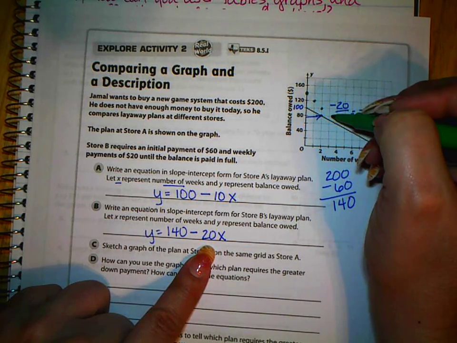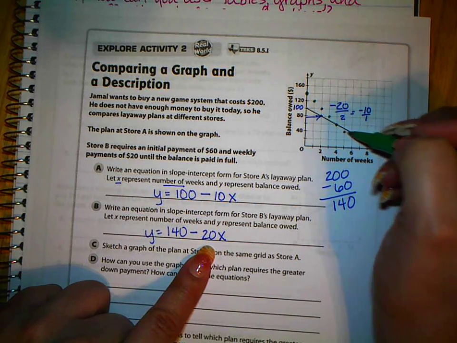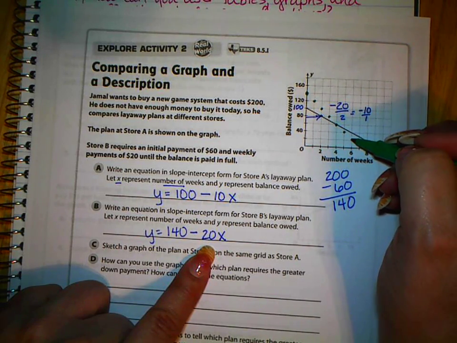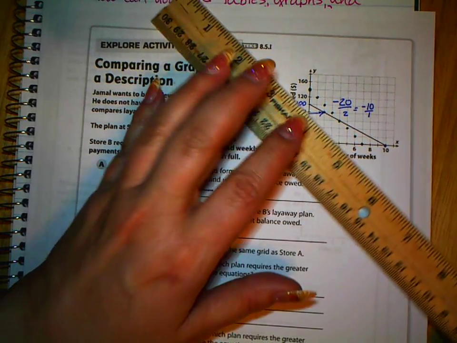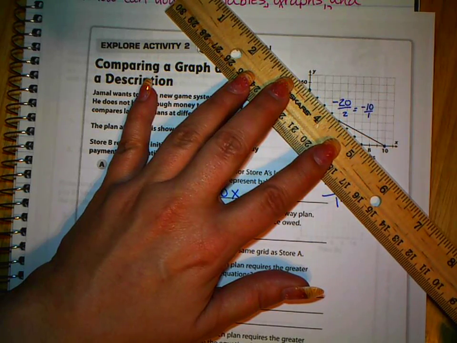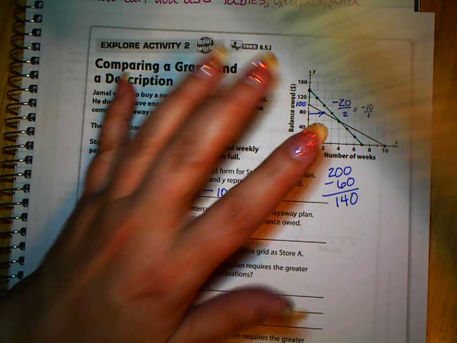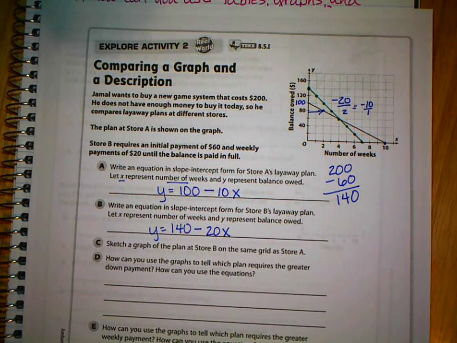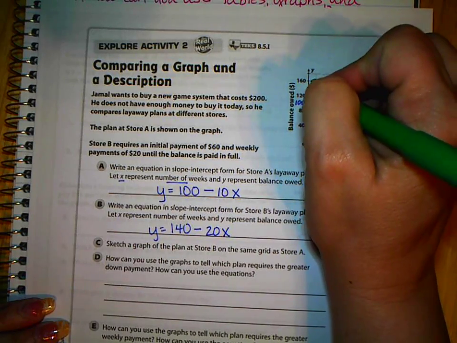So I'm going down 20 every week. And I can just take it all the way and use my straight edge and connect those points. So this was store B.